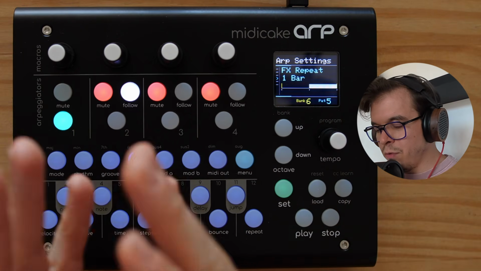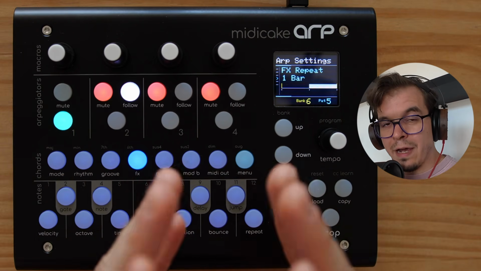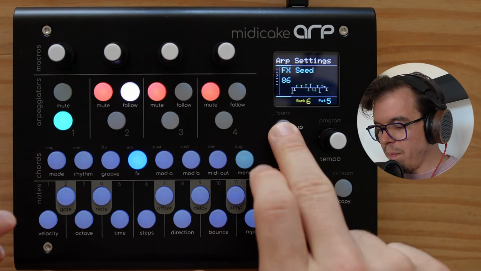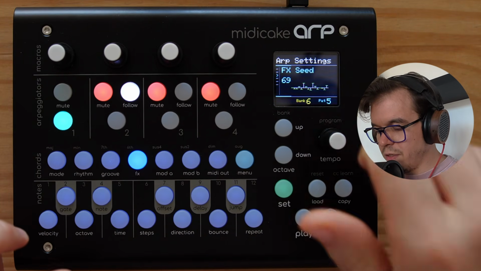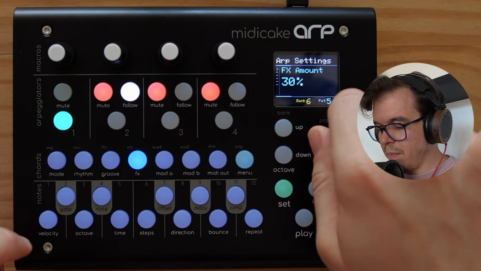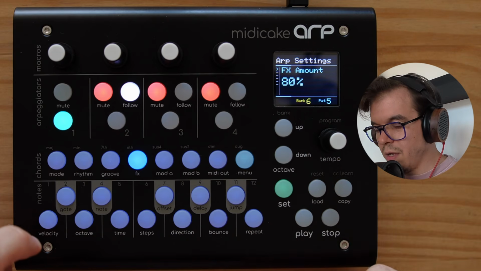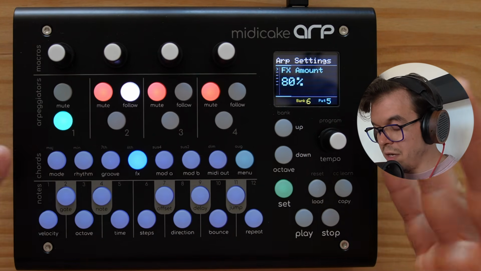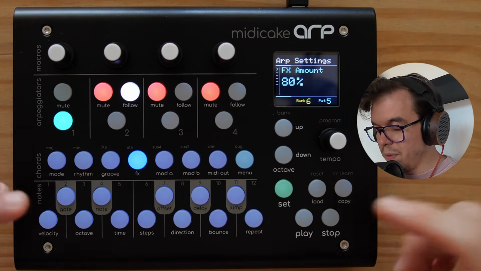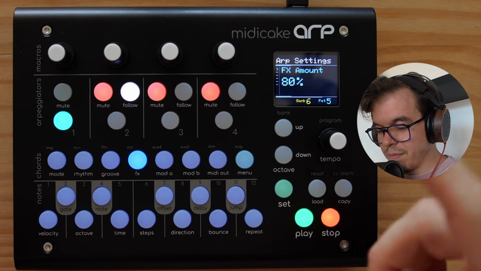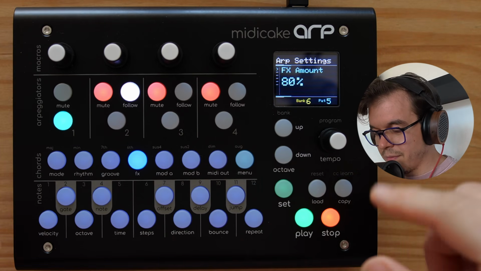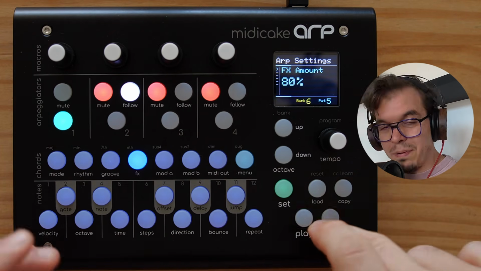But see, now it's moving between the 2 patterns that I've just created. How about we set the FX to something different and set the amount to something different, like so, and now we will get a result that I really don't know what it's going to be. Check this out.